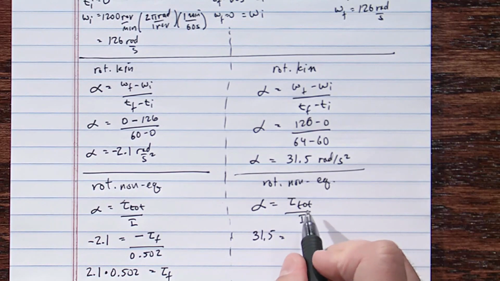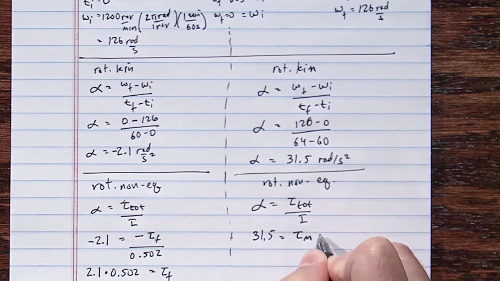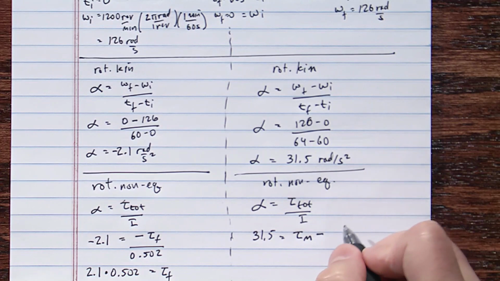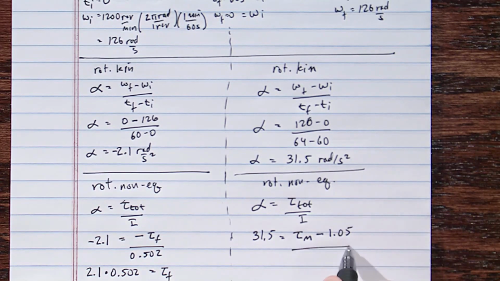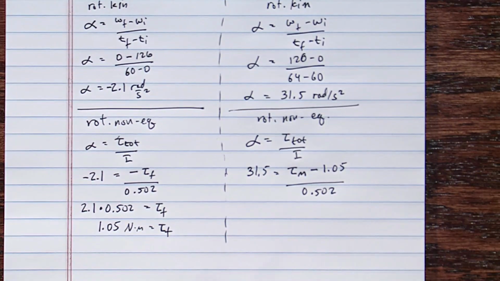That is equal to our torque total. Our positive torque is the torque of the motor minus the frictional torque of 1.05 divided by the rotational inertia of 0.502, which gives us an equation that we can solve for the torque of the motor.